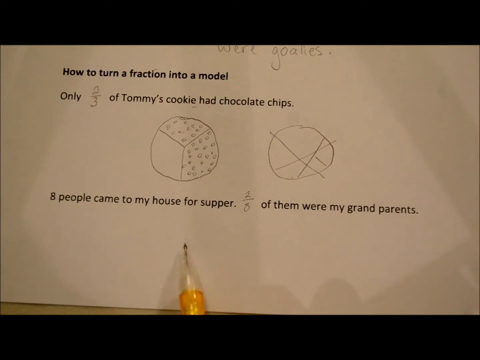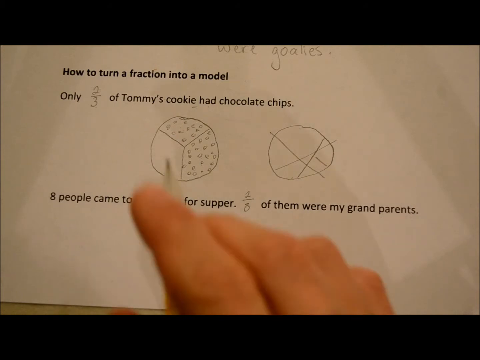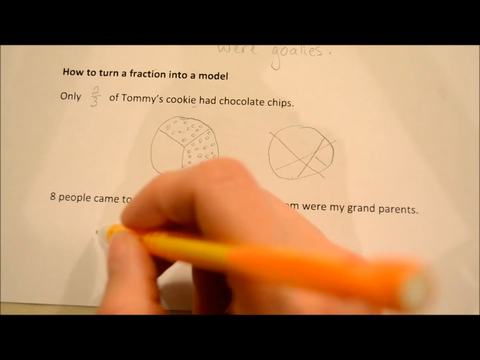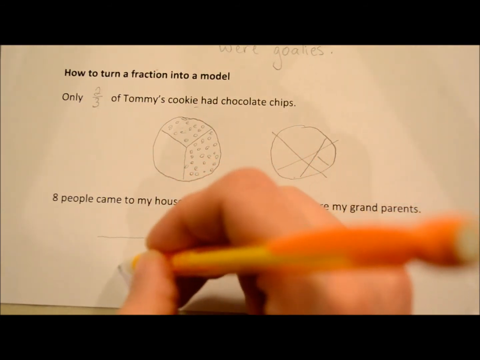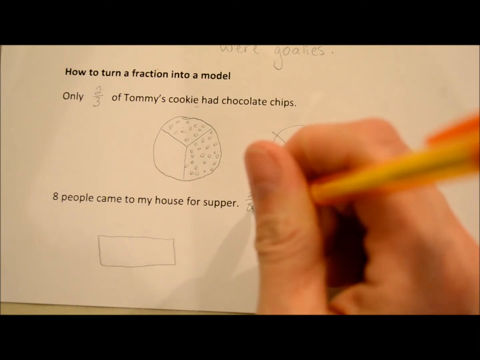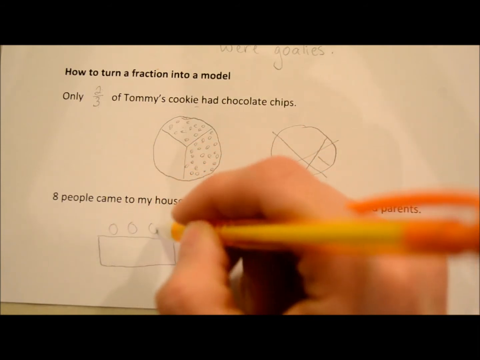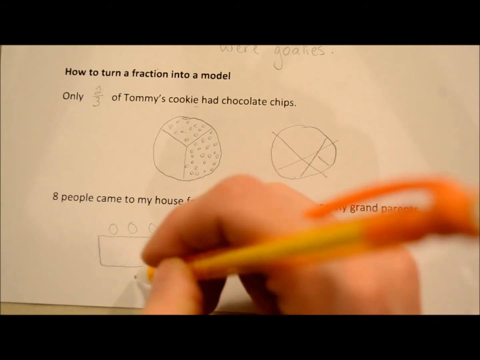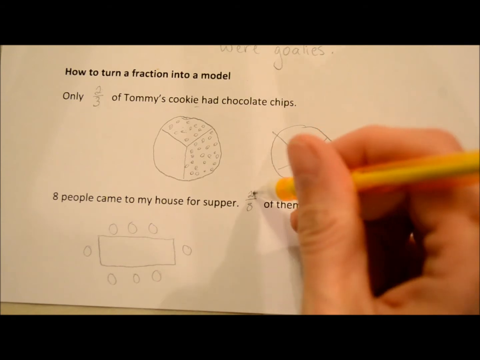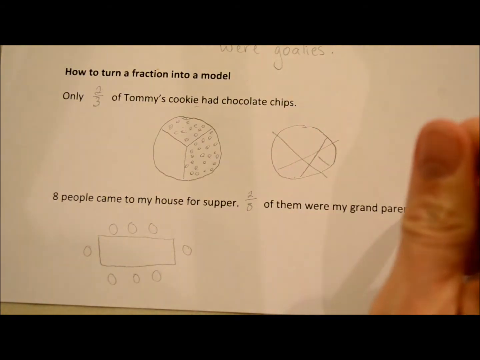Now this one here, I've done another one. 8 people came to my house for supper. 2/8 of them were my grandparents. So I've got to show this. I can show this a couple different ways. My model could be people sitting around a table because we're eating supper. So I could draw my little table here, and I'm going to put 8 people total around the table. 1, 2, 3, 4, 5, 6, 7, 8. Those are heads.